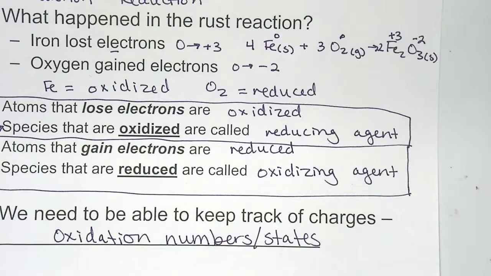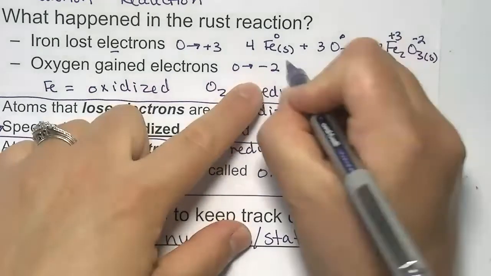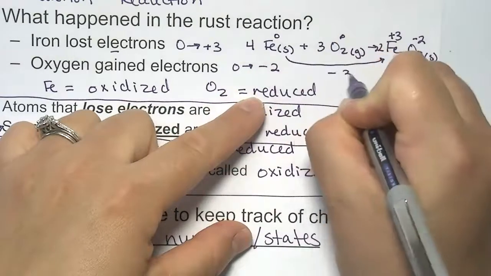Okay, question? Yeah, so for the rust example, are you saying then that in the formula, to create the right balance, that's what we need? So basically what happened is, and this is a great time to discuss it, right? Iron had to get to the +3 state so it could grab oxygen. How did it do that? Well, it gave up 3 electrons.